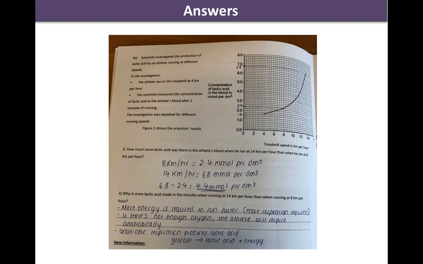You should have looked at the concentration of lactic acid at 8 kilometers per hour and the concentration of lactic acid at 14 kilometers per hour. So at 8 kilometers per hour, it was 2.4, and at 14, it was 6.8. And you should have worked out the difference between the two, which is 4.4 millimoles per dm cubed.